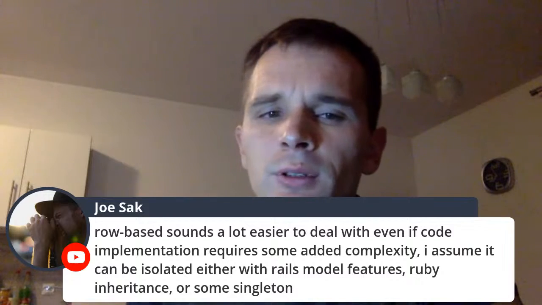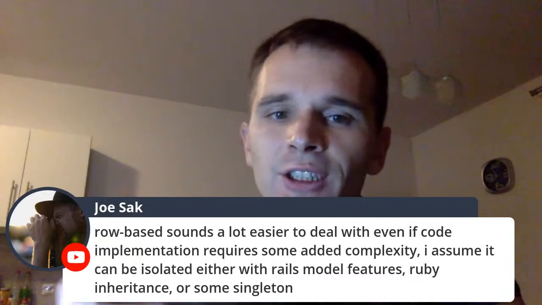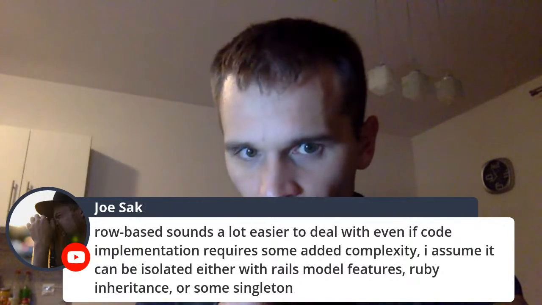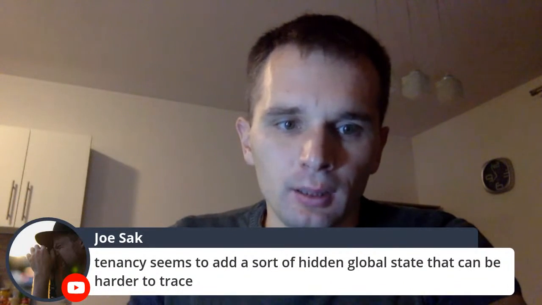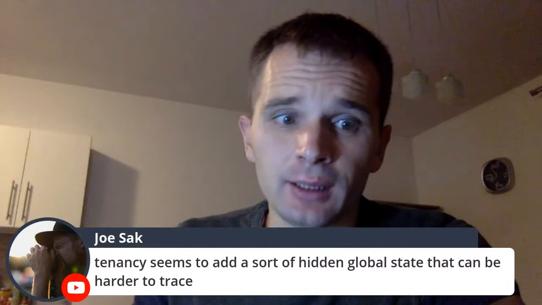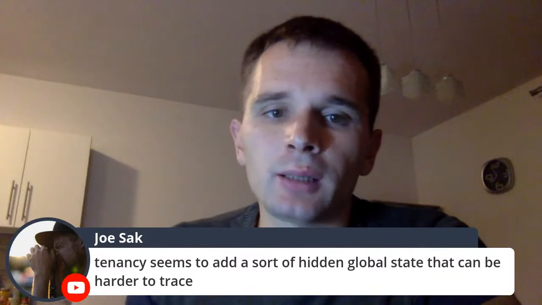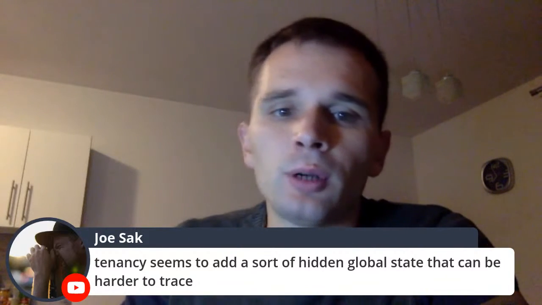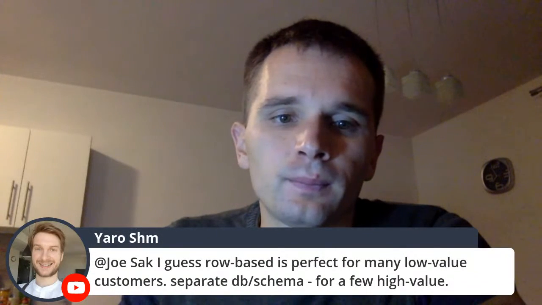Also, you have solutions for Postgres like Citus, which help you easily shard the database in this situation. Tenancy seems to add a sort of hidden global state that can be harder to trace. Yeah, that's true. But still, in situations like we had, where it transitions up an existing project, that was a viable approach. Yeah, I agree.